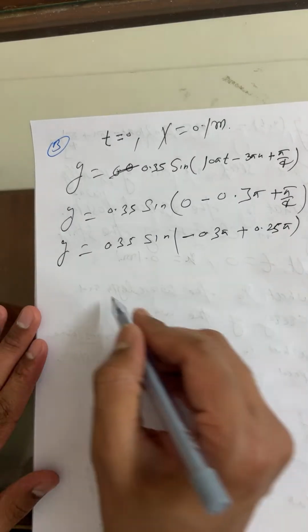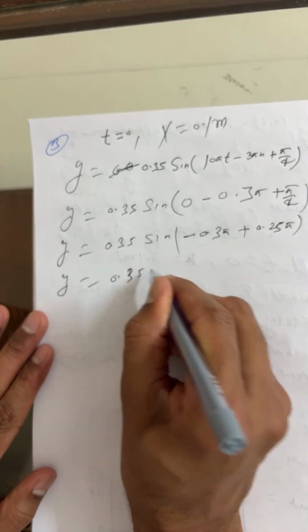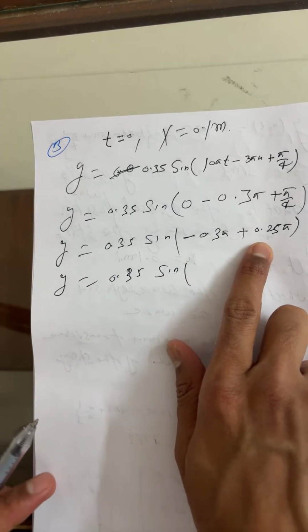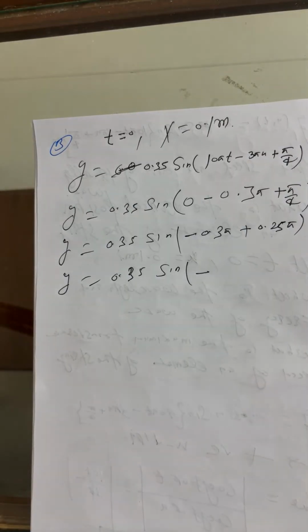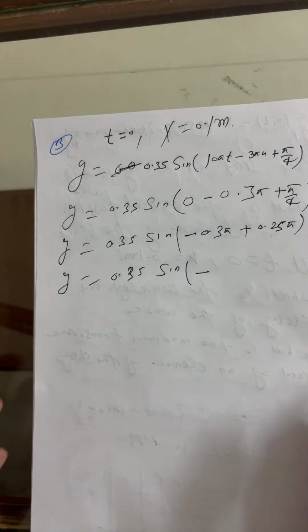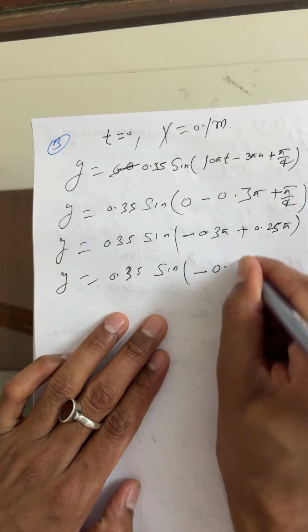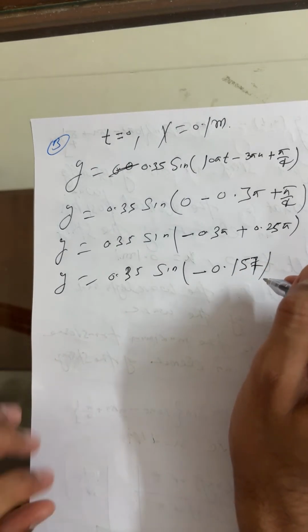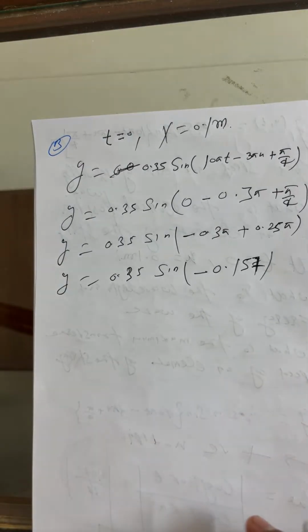So just solve further. y is equal to 0.35 sine of 0.05 into π... so we get the angle as 0.157.